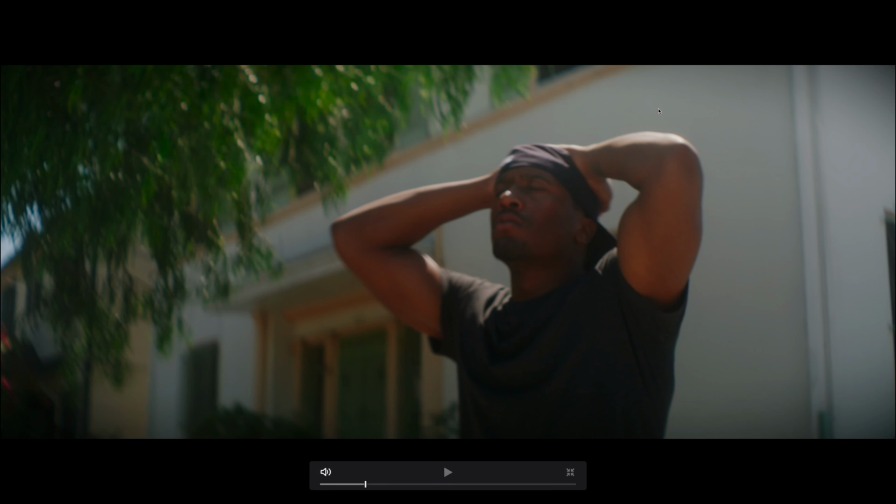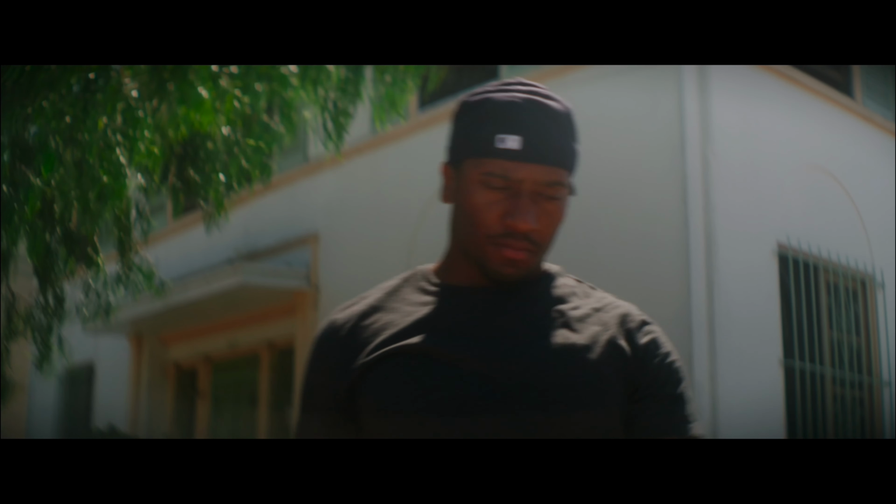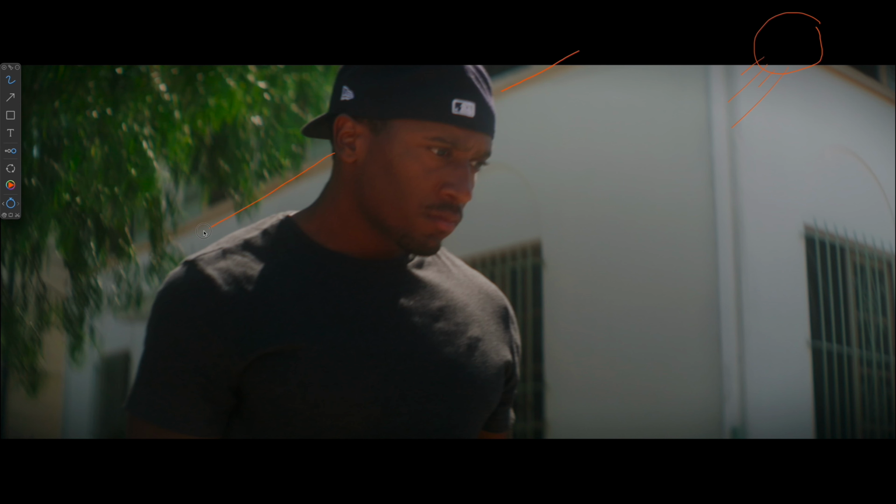So again, lighting wise, sun's still over here. We're just using it as backlight, all natural, letting it play out, trying to find a composition. So composition wise, we have at least this line right here, creating a nice little leading line, creating dimensionality.